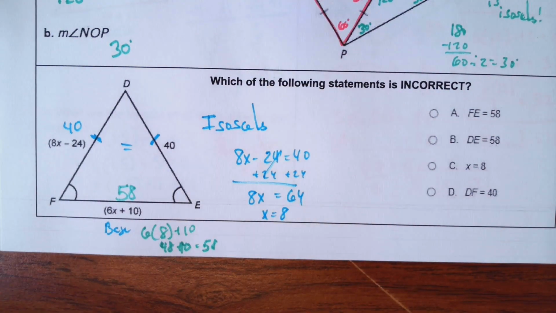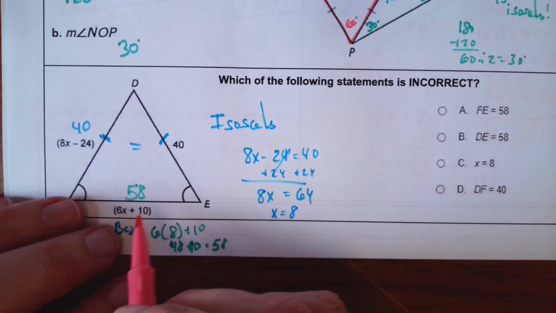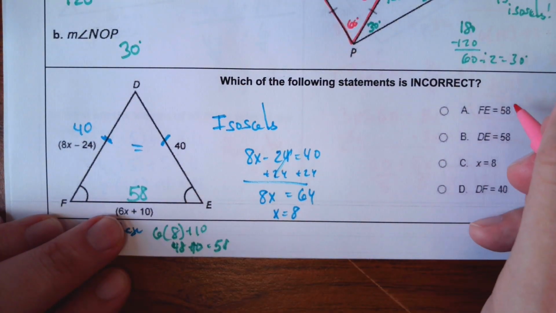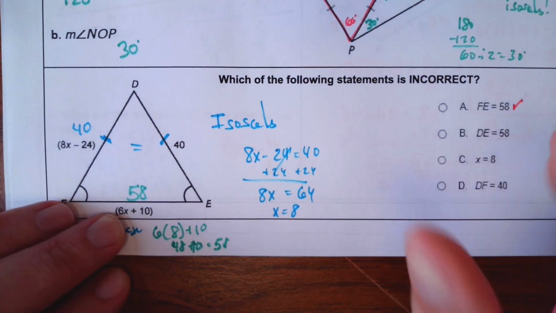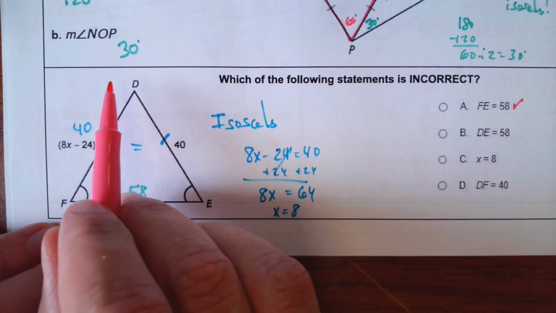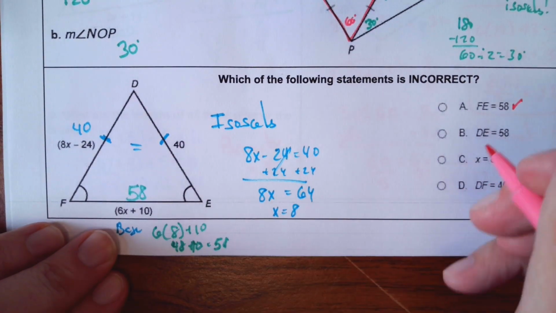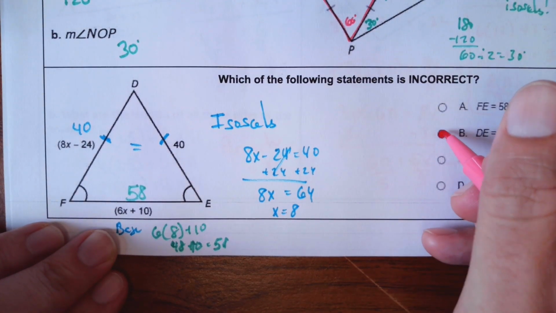All right, let's come over here and see what we have. FE is 58. FE, 58, yes, that is correct. But remember, we want to know which one is incorrect. DE is 58. DE is 40. So that's the one right there.